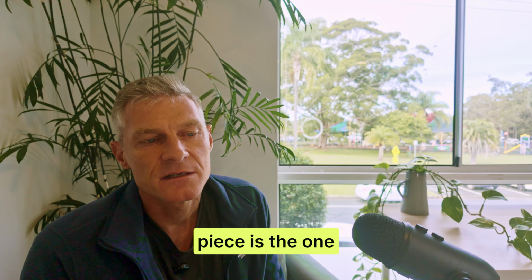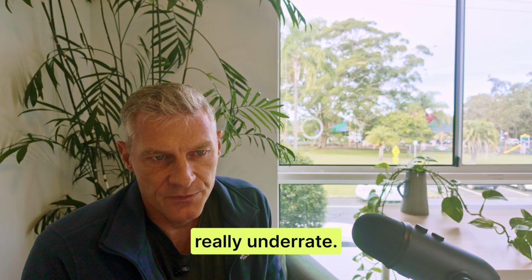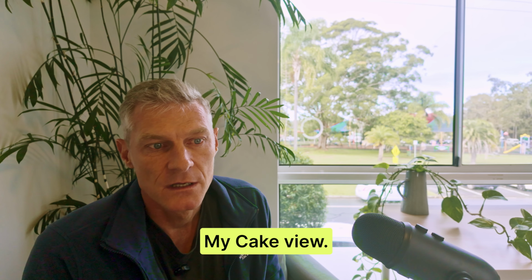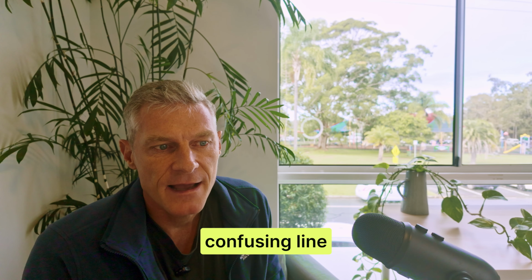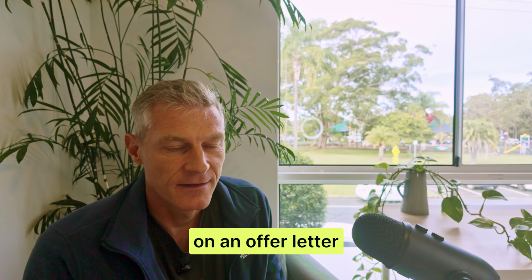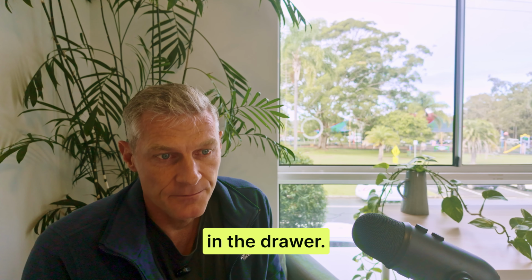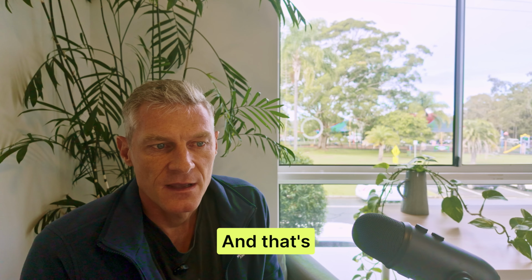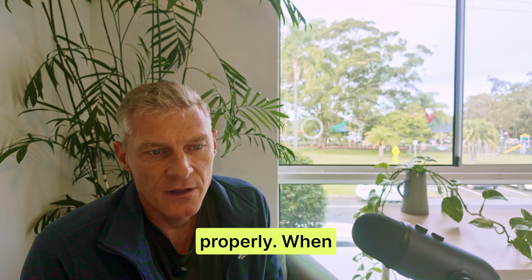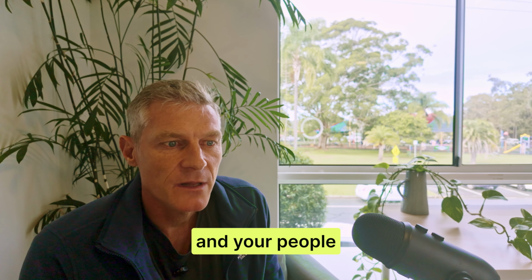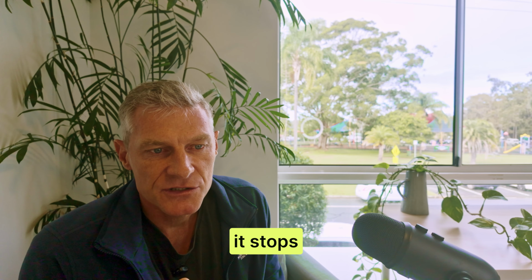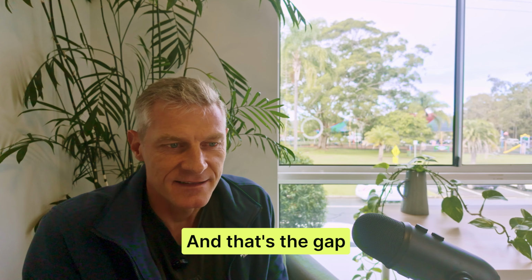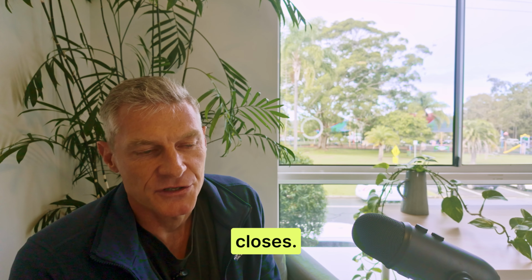That communication piece is the one founders really underrate. When you issue a grant in Cake, it lands in the employee's My Cake view. So they're not stuck with a confusing line on an offer letter that they file and forget in the drawer. They see what they own and what it could be worth. And that's the whole point of doing this properly. When equity is set up right and your people actually understand what they're holding, it stops being paperwork and becomes like a performance driver. And that's the gap this workflow actually closes.